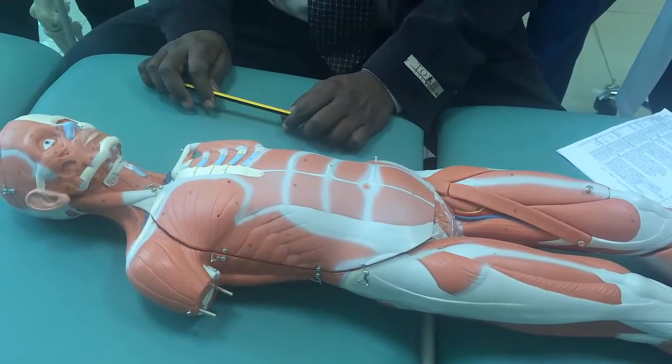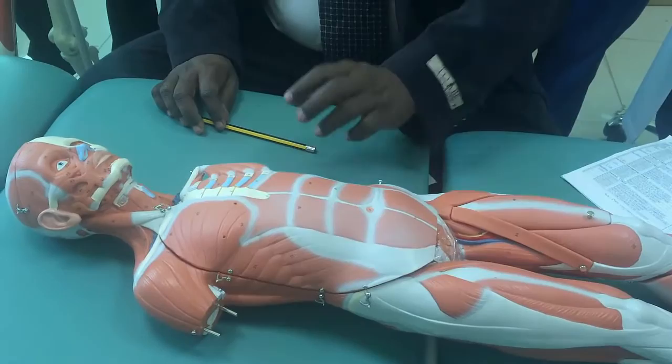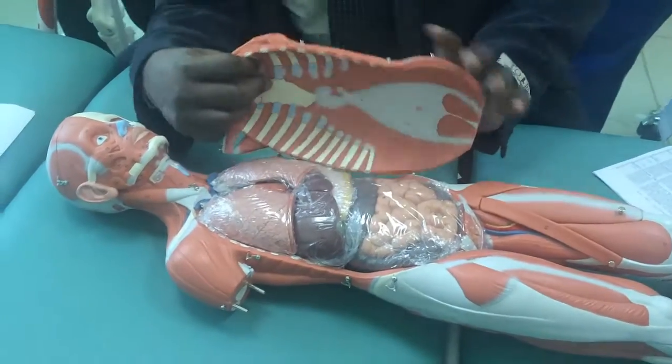Next one, serratus anterior. The next muscle is serratus anterior.